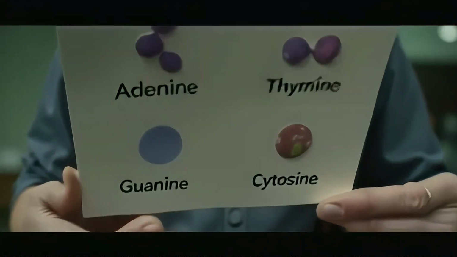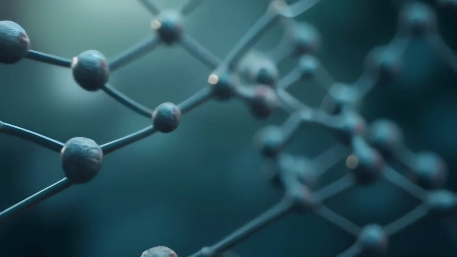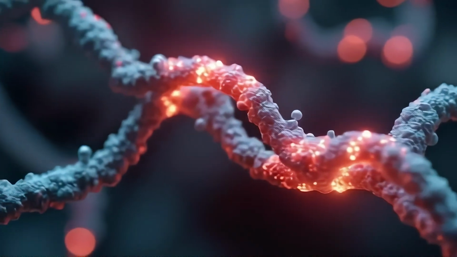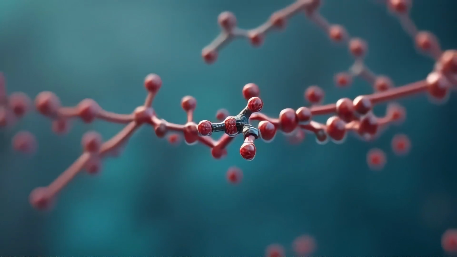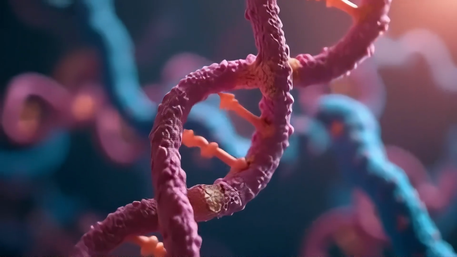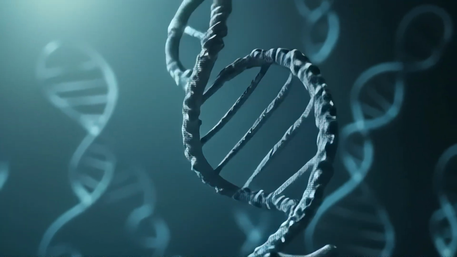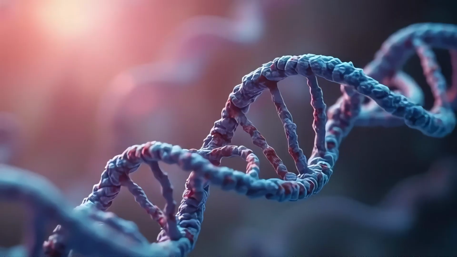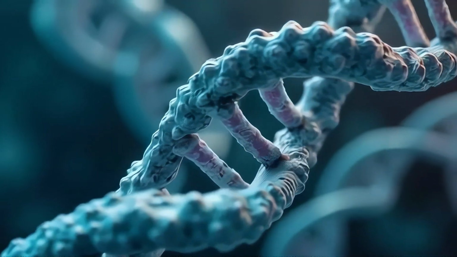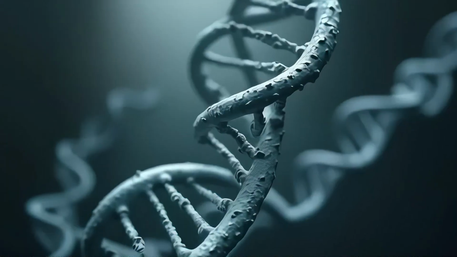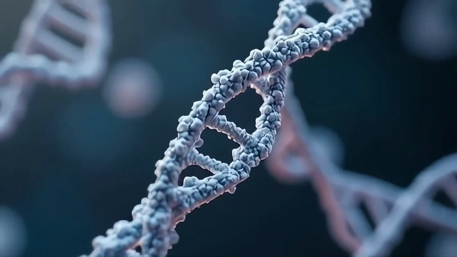Nitrogenous base. There are 4 types: adenine, A, thymine, T, guanine, G, cytosine, C. The nitrogenous bases pair in a specific way. Adenine, A, pairs with thymine, T, via 2 hydrogen bonds. Guanine, G, pairs with cytosine, C, via 3 hydrogen bonds. DNA takes the shape of a double helix, where 2 strands of nucleotides coil around each other in a spiral.